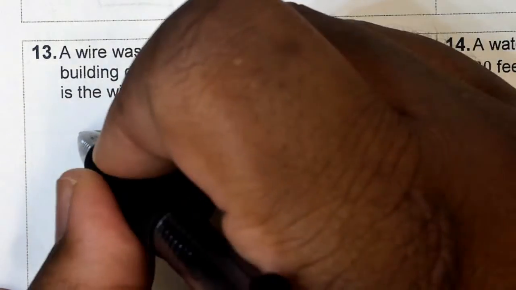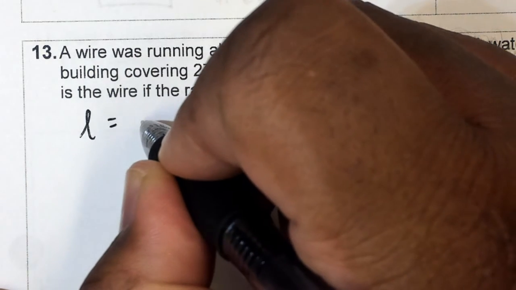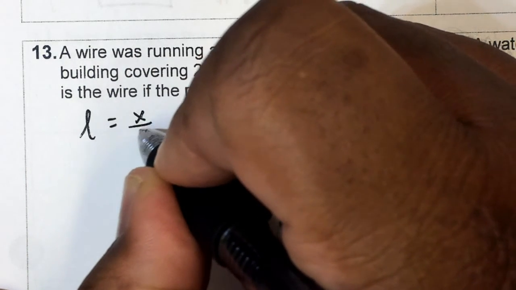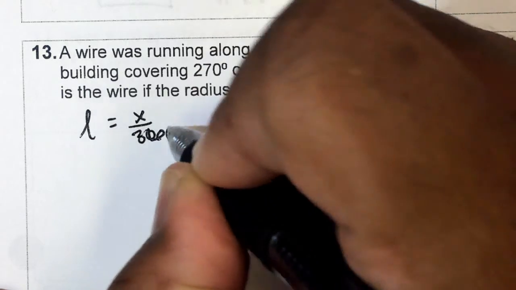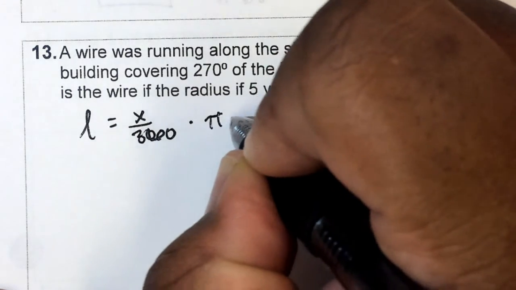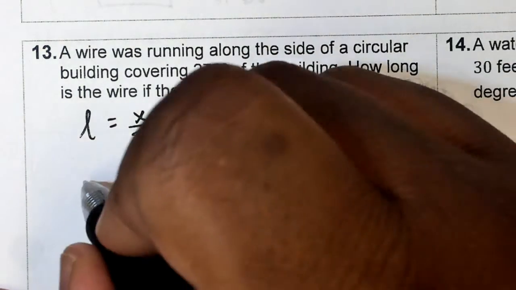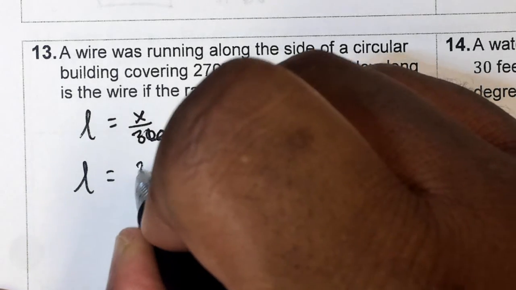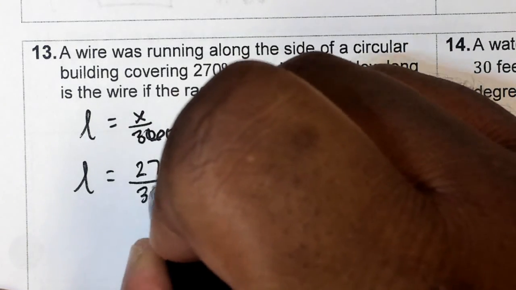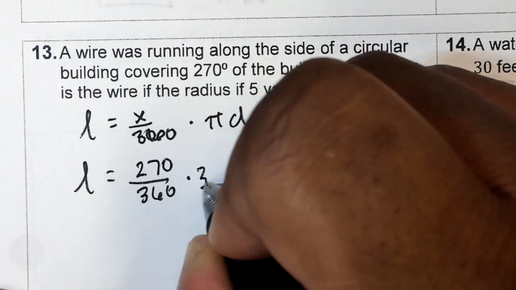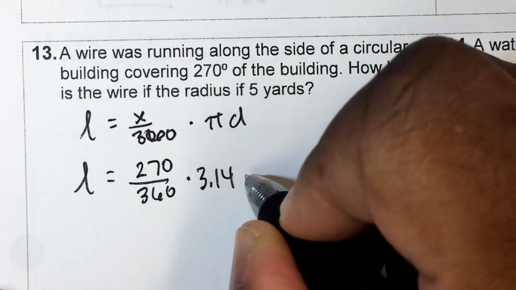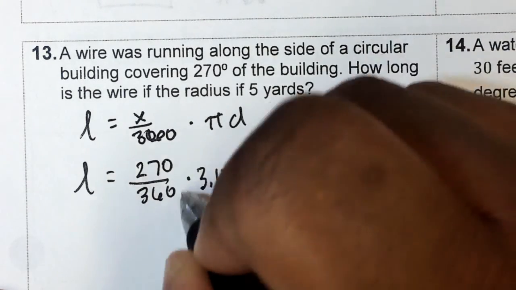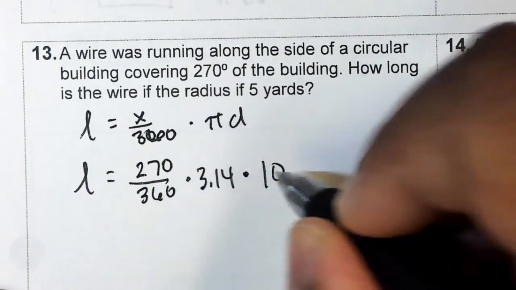It tells us degrees. L equals x over 360. I guess I'll write it out. That's because I always do anyway. Pi times diameter. I know y'all not because y'all lazy. L equals 270 over 360 times 3.14. Vince, what's my diameter? Thank you.